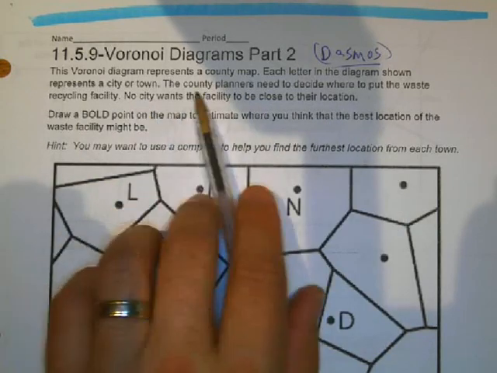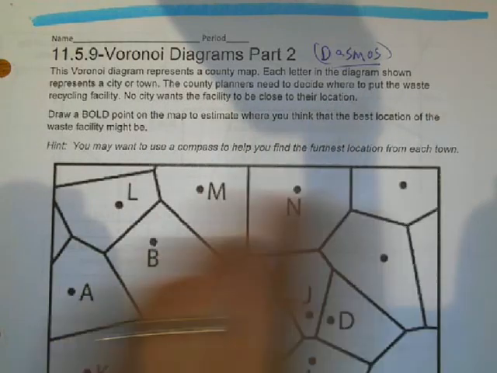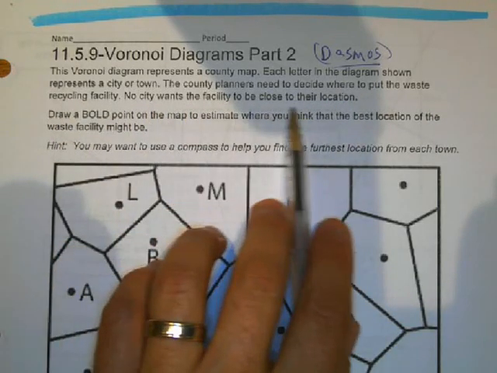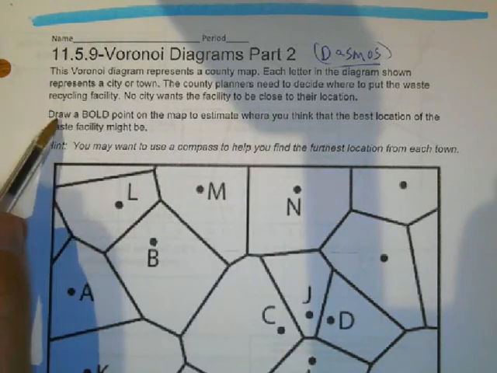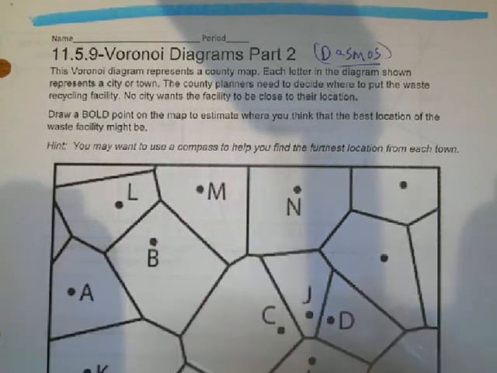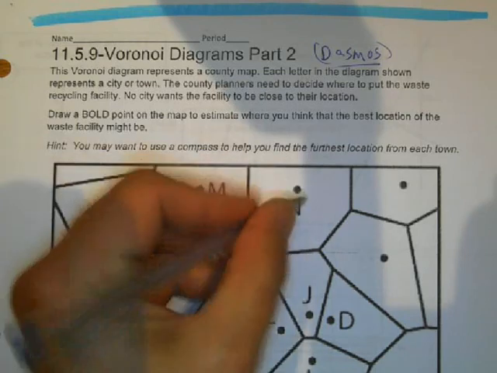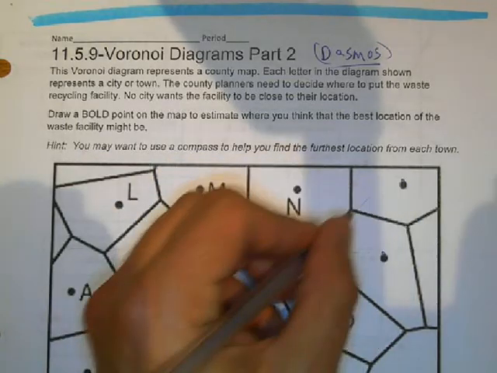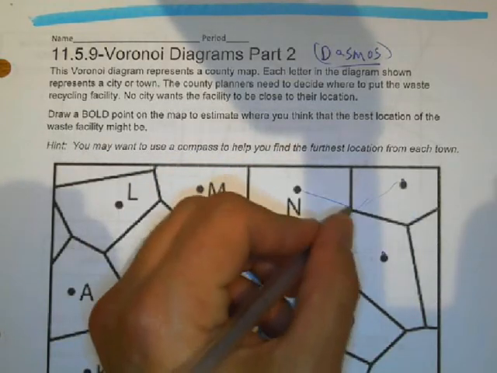The county wants to put a waste recycling center somewhere, and no city wants it near their house. So draw a bold point on the map to estimate where you think the best location for the waste management site should be. So when you look at it, here are two towns, and the furthest away from these towns is at these spots here.